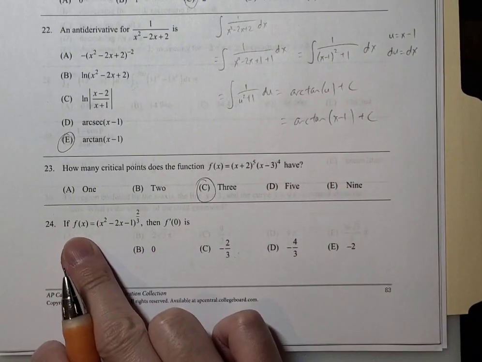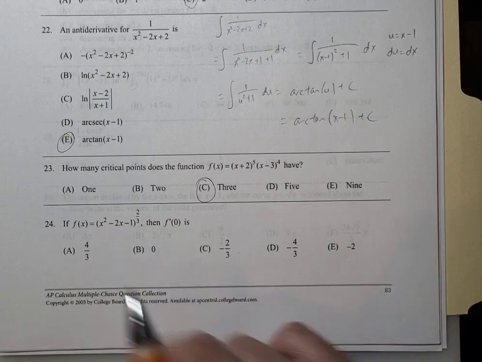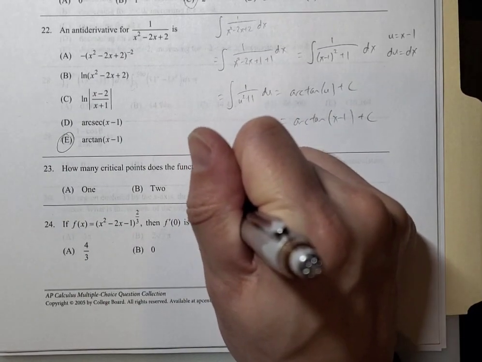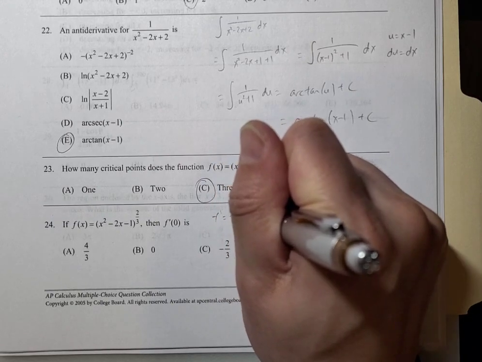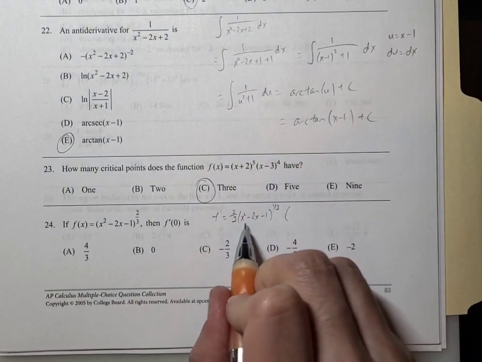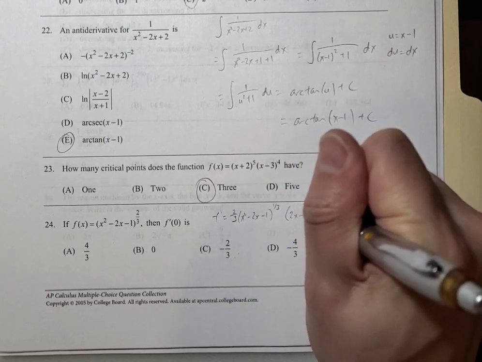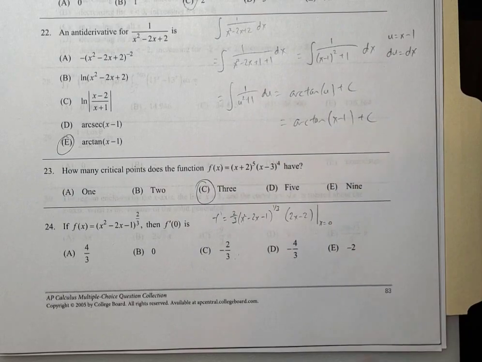Okay? f of x is this guy. f prime, we just use power rule and chain rule. So f prime is what? 2/3 (x squared minus 2x minus 1) to the 1/3 power times derivative inside, which is 2x minus 2. We evaluate it at x is equal to 0. So what do we get?